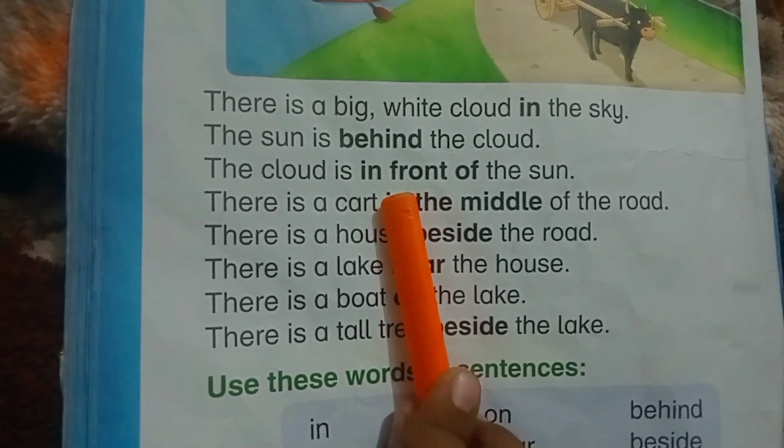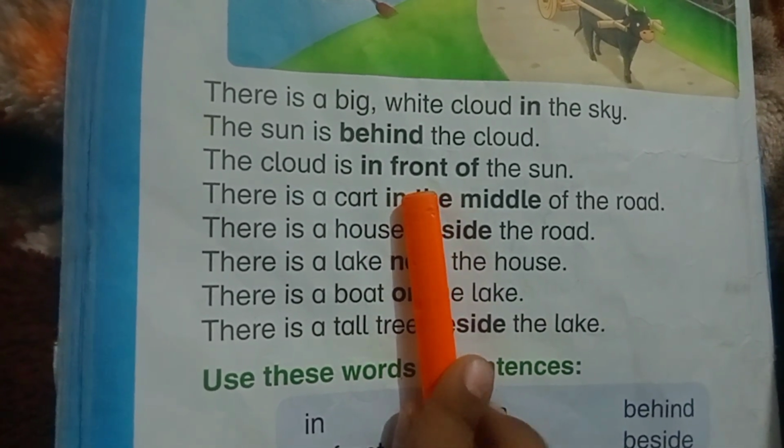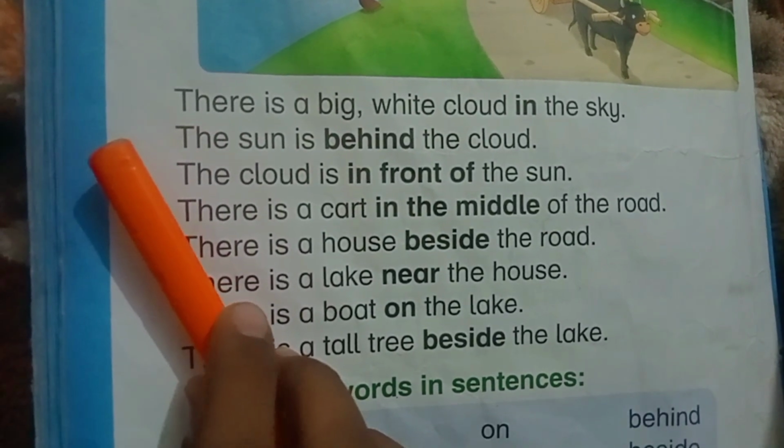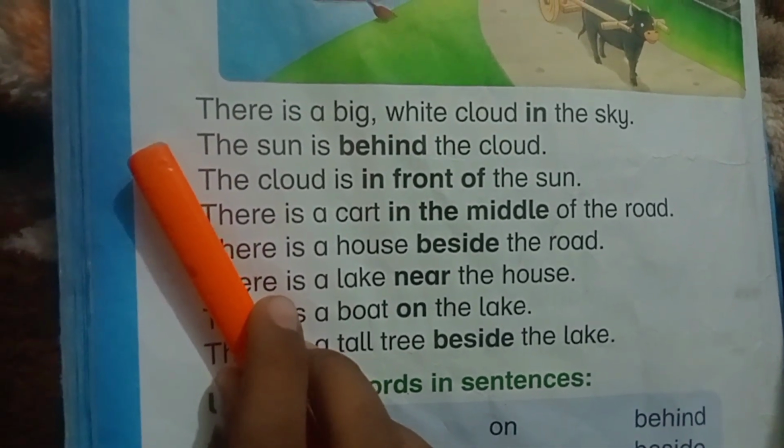The cloud is in front of the sun. Very good. In front of the sun. What is the meaning? It is in front of the sun. Very good. Here it is. Yes. The cloud is in front of the sun.